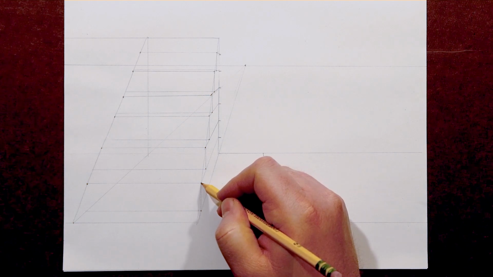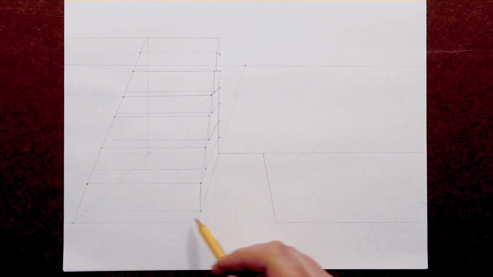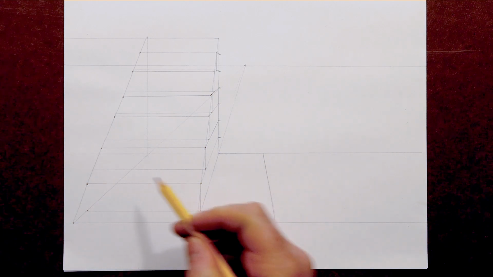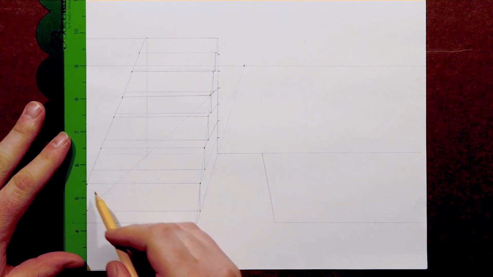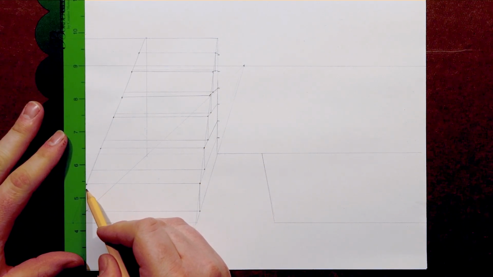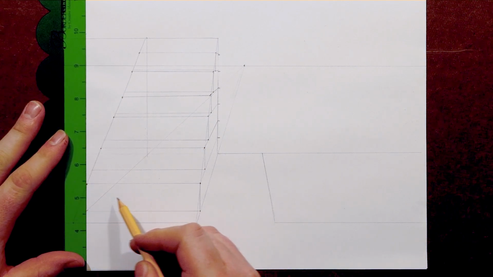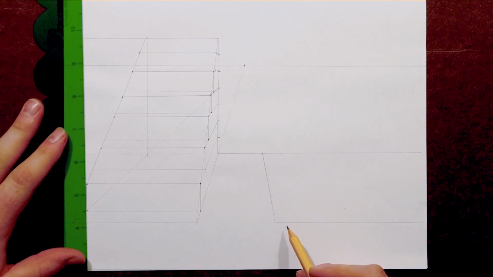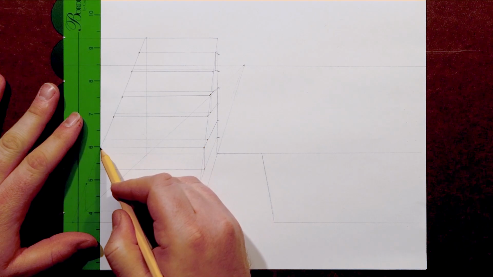Just like we accomplished on the right side, we're going to be using vertical lines to describe those front facing steps. And then when those are complete, we'll then connect those same points with the vanishing point to create the final forms that will resolve these stairs.